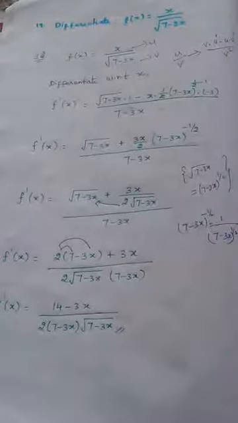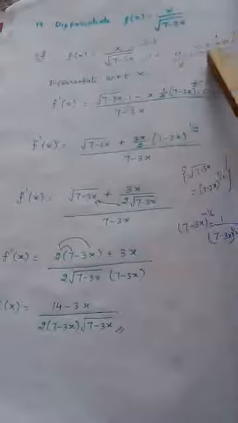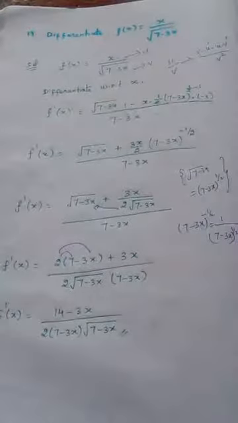So this differentiation is based on the formula u by v. What is the formula for u by v? v into u dash minus u into v dash by v square. By using this formula, we are doing it like this.